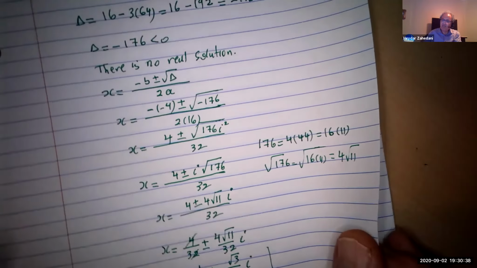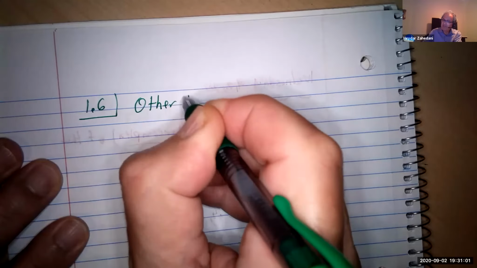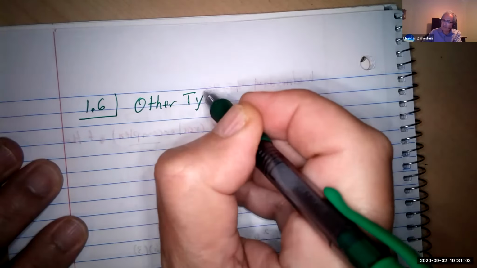This section 1.6 has various equations, but we are going to be interested in just a couple of them. The most famous one is going to be the polynomial equation. In your book, they call it other types of equations.